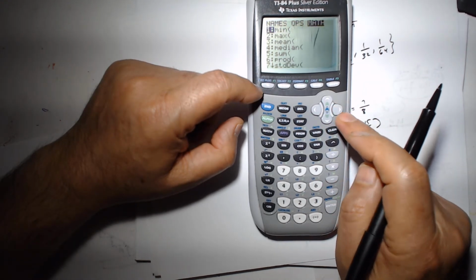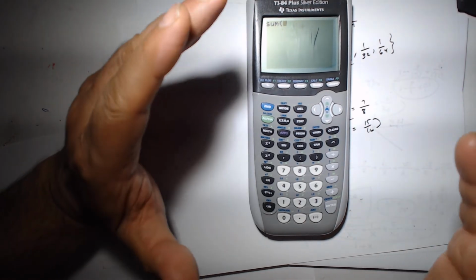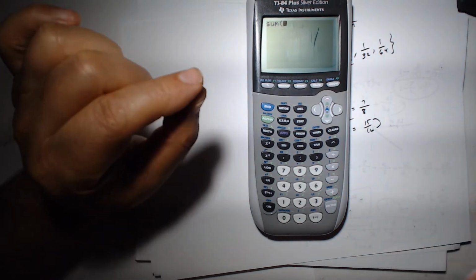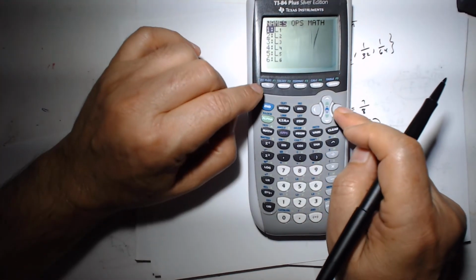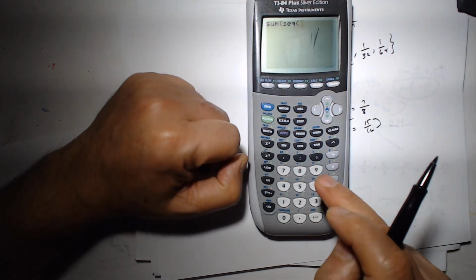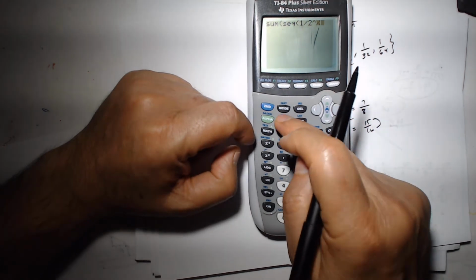Second stat, sum is number 5. I'm going to find the sum of the first few terms of a sequence. I use sequence, operation number 5, and I say my sequence is 1 divided by 2 to the power of n.